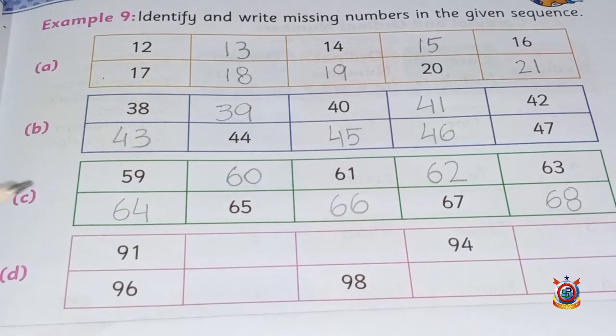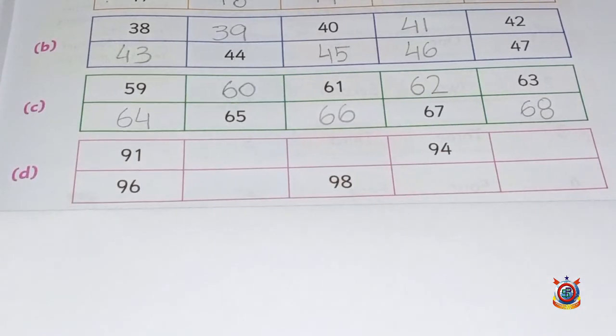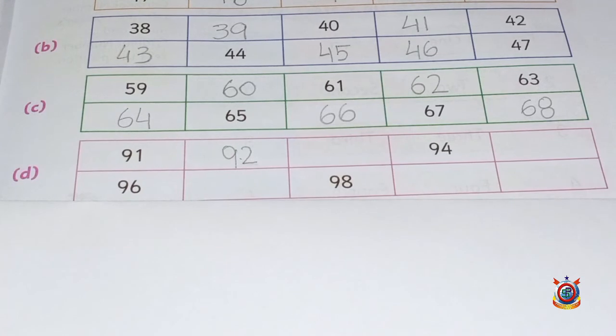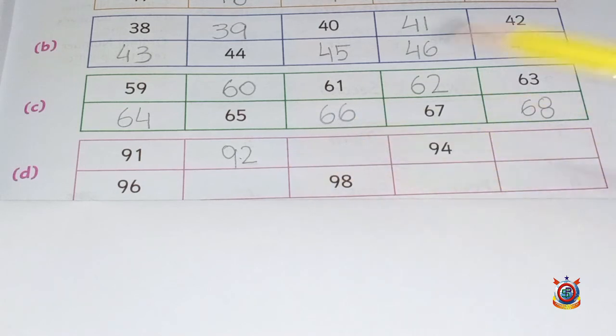Okay students, you can see this is part D. And we are doing this part now. Okay students, now start checking the sequence of counting with me. This is 91. Sorry, after 91 which number will come here? 92. And after 92 which number will come here students? Here it will come 93. Write down 93.